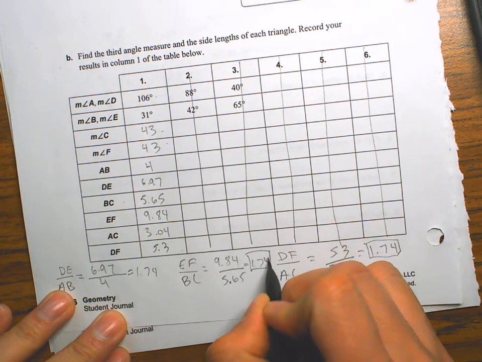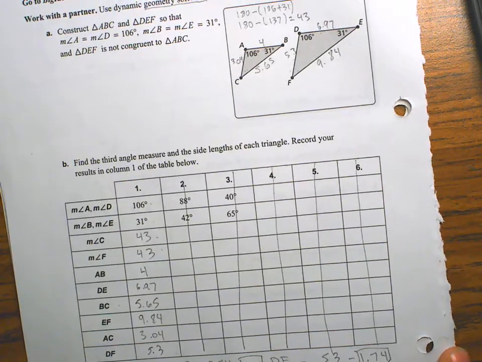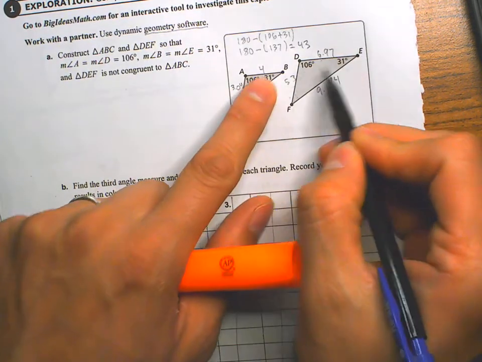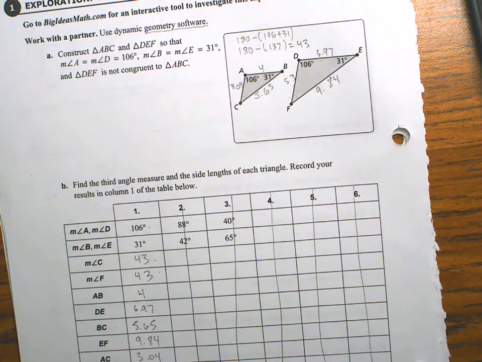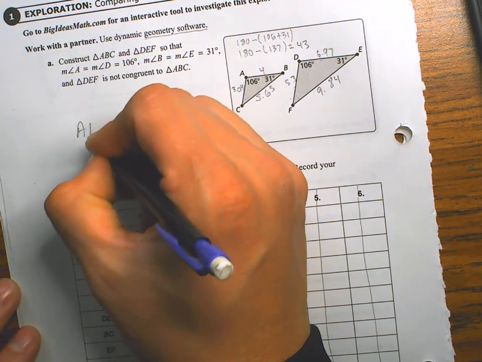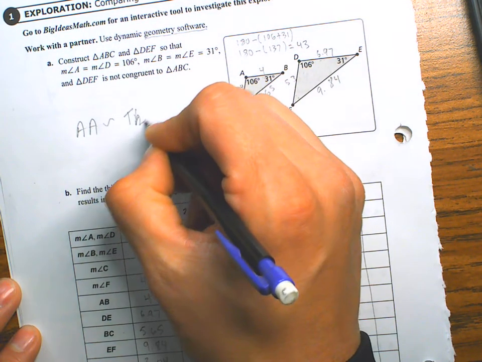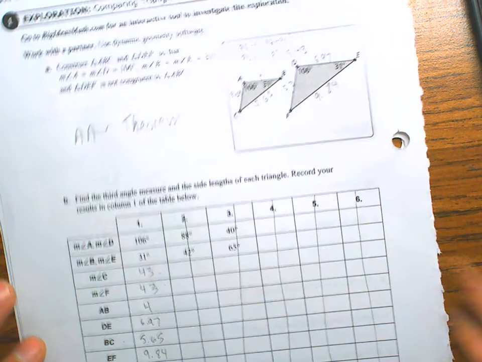going to be similar. So all it took was 2 pairs of angles congruent in order for these 2 triangles to be considered similar, which brings us to our next theorem, which is the angle similarity theorem. Okay, so let's take a look at that.